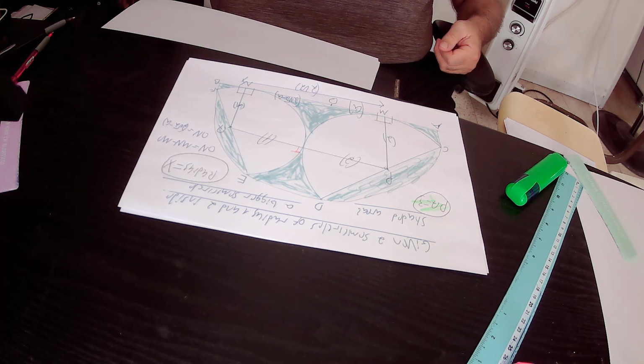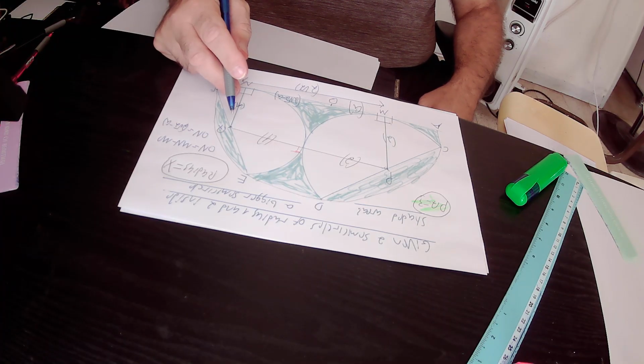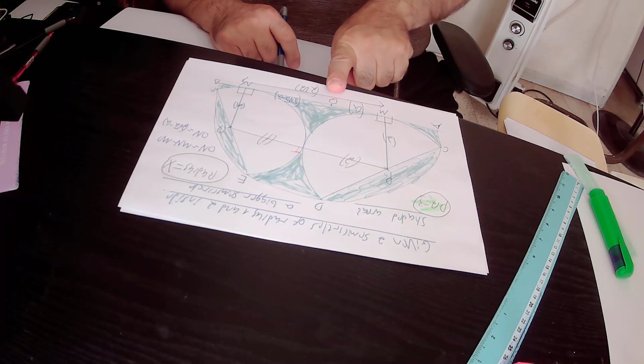In the next step, we'll join points O and Q together by a straight line. Point O is the center of the biggest semicircle.